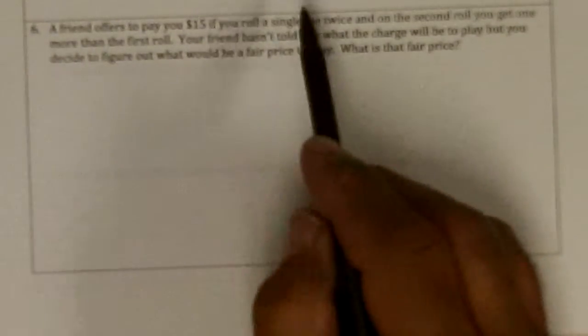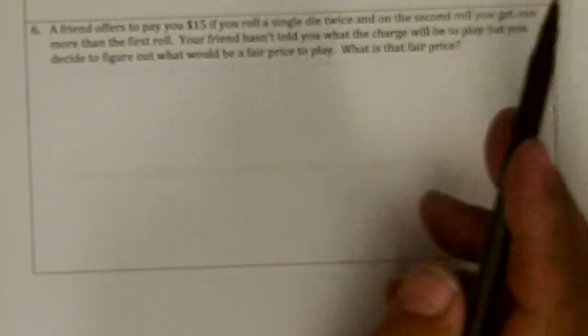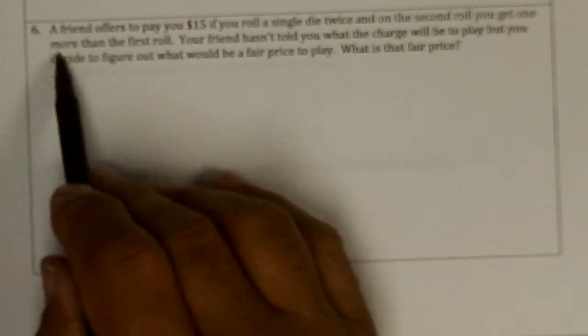Number 6. A friend offers to pay $15 if you roll a single die twice. So you're going to roll the die and then roll it again. On the second roll, you get 1 more than the first roll.